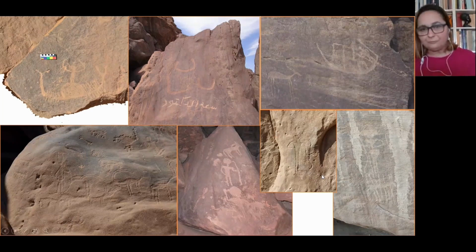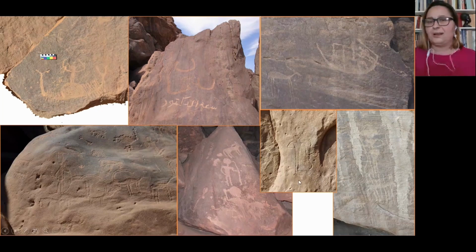There are many human figures, again, similar to what you can find in other places in Egypt, but also different ones. Like this one here, for instance, is quite uncommon. I just want to show you the big feet of this guy here, who are quite unique. Never found something like this.